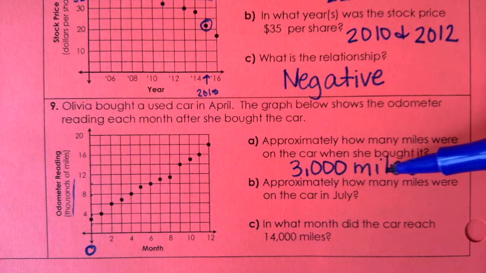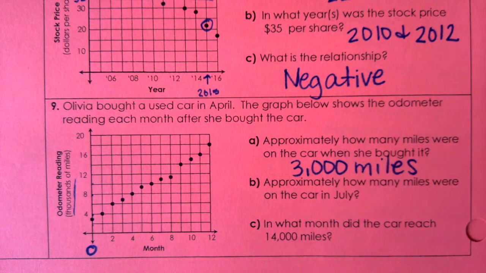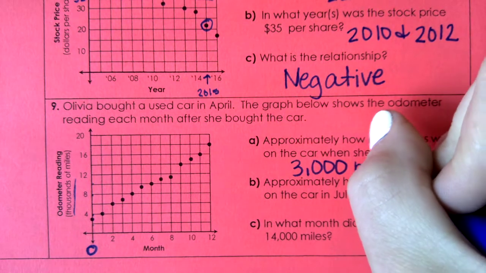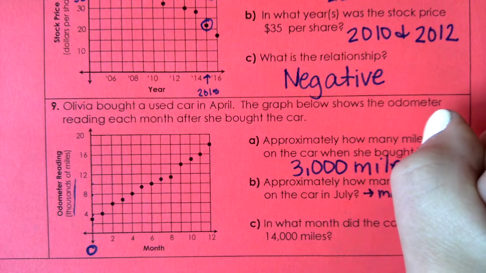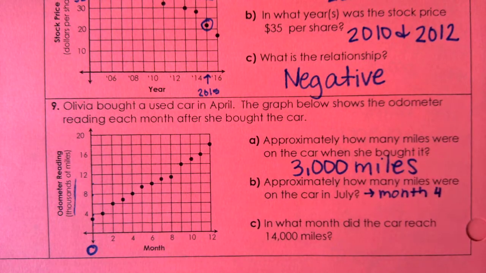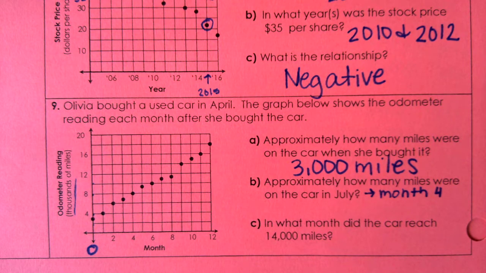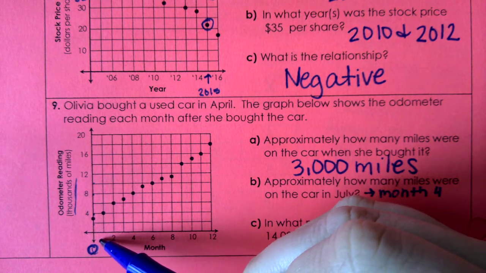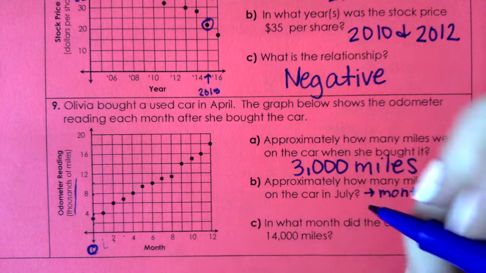What about approximately how many miles were on the car in July? Well, this is in number of months. If she bought the car in April, how many months have passed? April, May, June, July is how many months? 4 months. So I want to look at month 4. So I go to month 4, and how many miles are on there? 8,000.